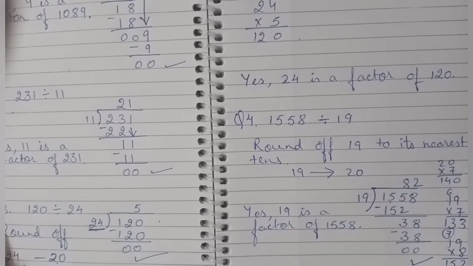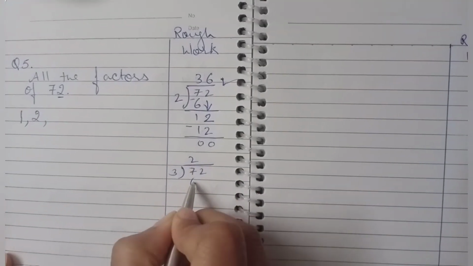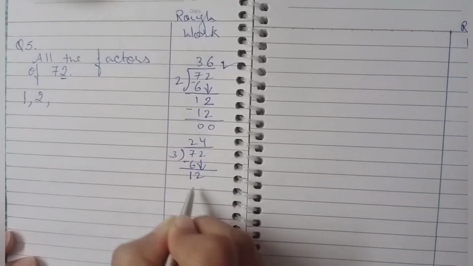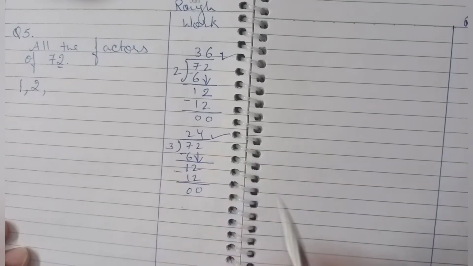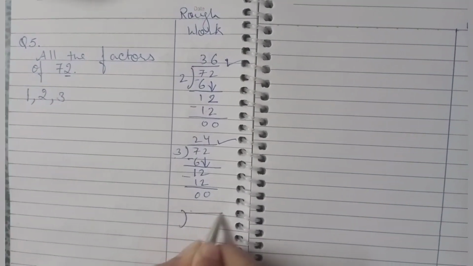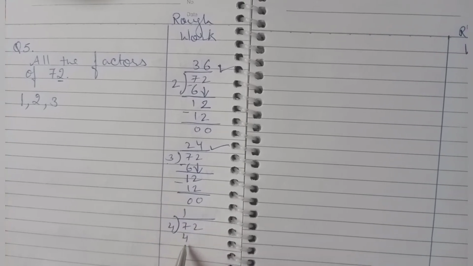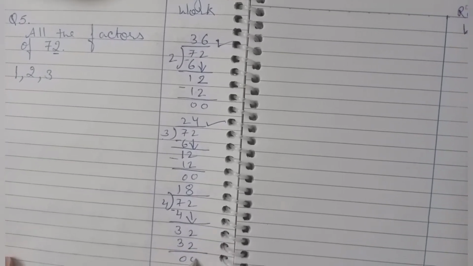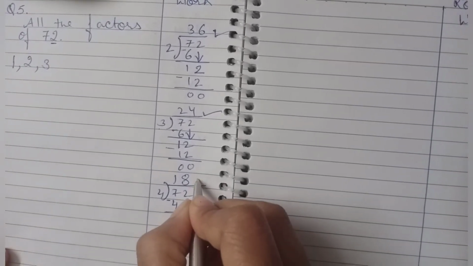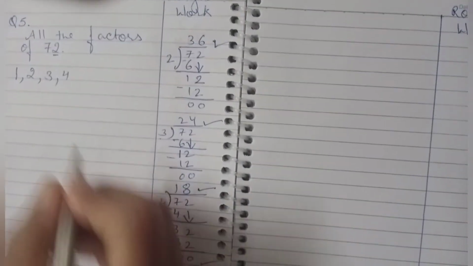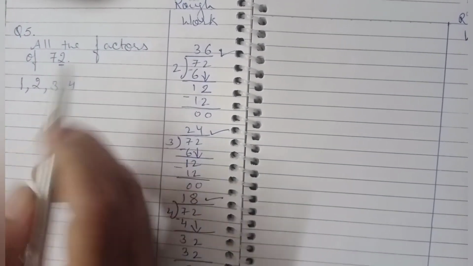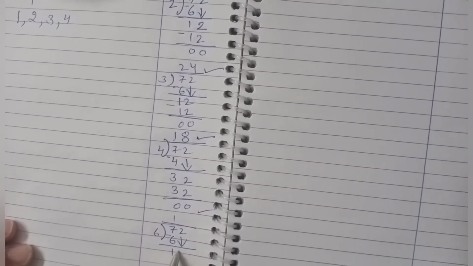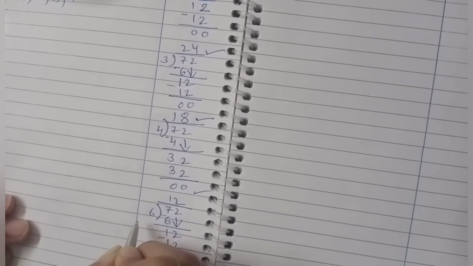In question number 5, we have to find all the factors of 72. So the first factor of any number is always 1. The smallest factor of any number is always 1. So 1 will be a factor of 72. Now since 72 is an even number, 2 will also be a factor of 72. We can divide 72 by 2 and see what number we get in the quotient. That number will also be a factor of 72. Then similarly you have to divide it by 3, 4 and check. Now since 72 does not have 0 or 5 in the units place, it will not be divisible by 5. So 5 you can remove.